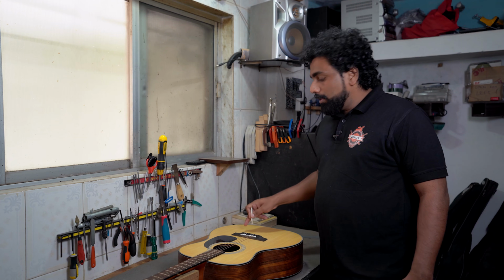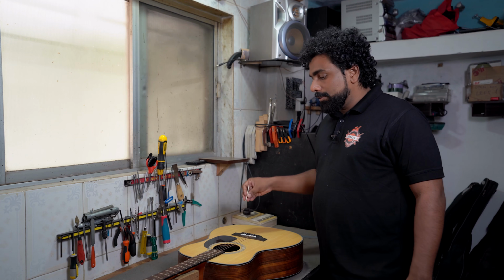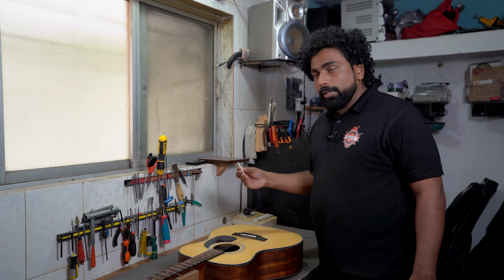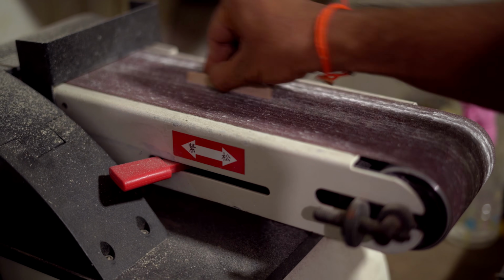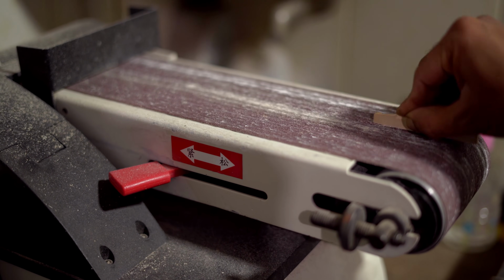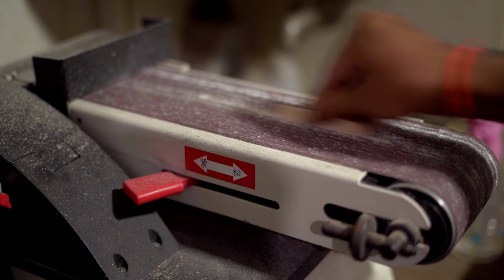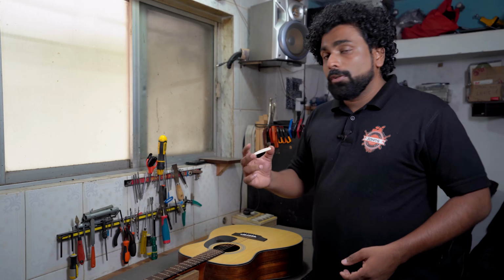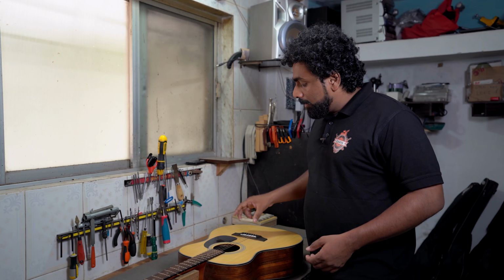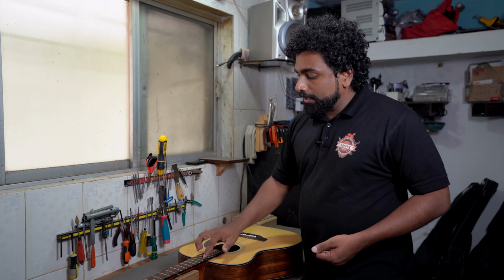So in case the belly bulge is not going down very much and you still feel the action is high, you can remove the saddle and sand it on sanding paper kept on a very flat surface. Please make sure the surface is flat, otherwise the saddle will not have a flat bottom. Please do not over sand this, otherwise it will go very low and you will face buzzing.